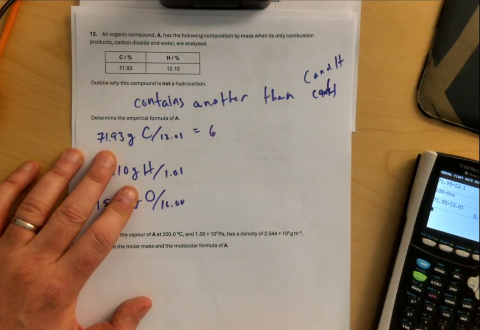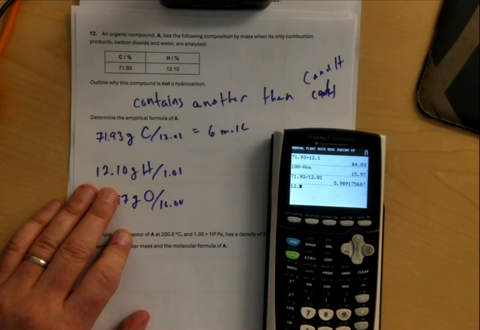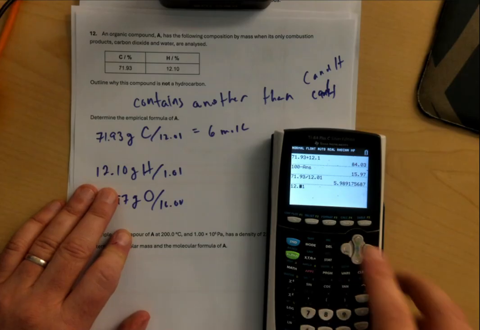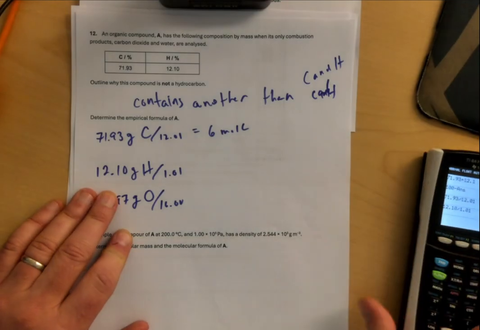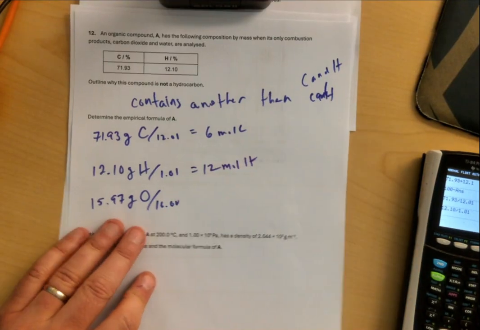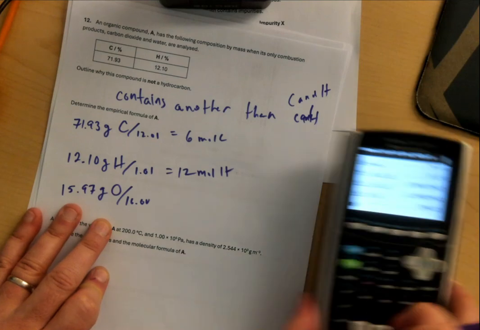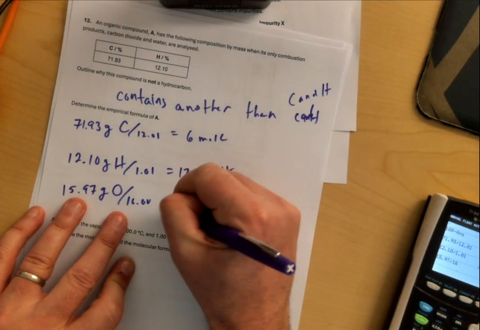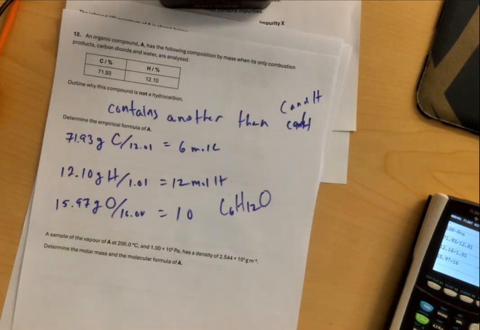That rounds nicely to 6, so 6 moles of carbon. 12.10 divided by 1.01 is 11.99. That pretty much rounds to 12 moles of H, and 15.97 divided by 16 is 0.998, which rounds to 1. So C6H12O.